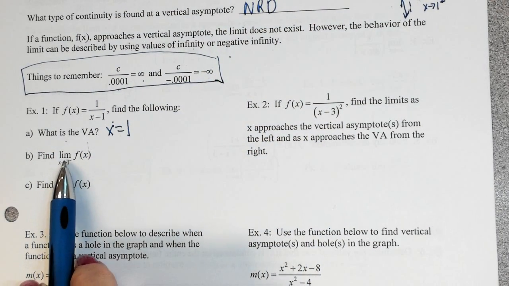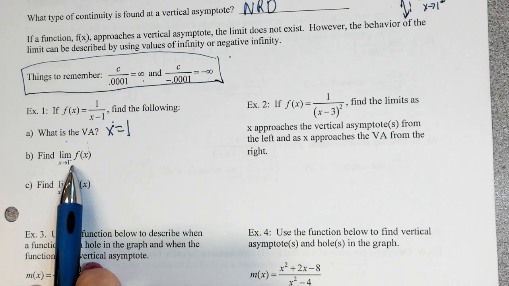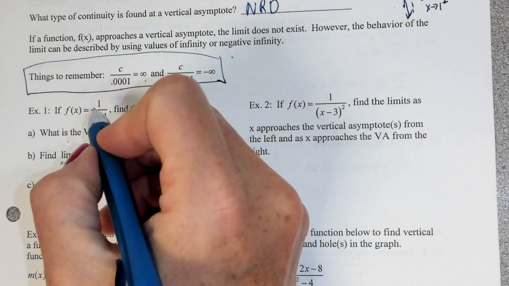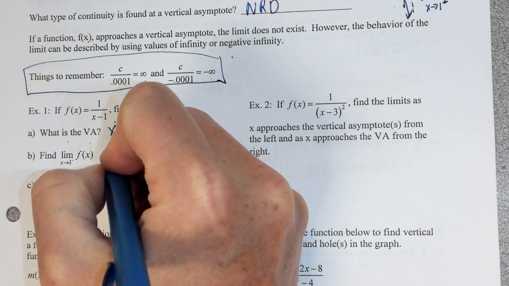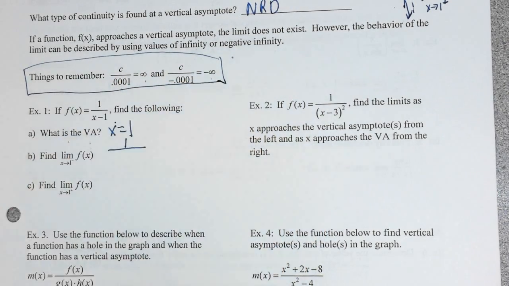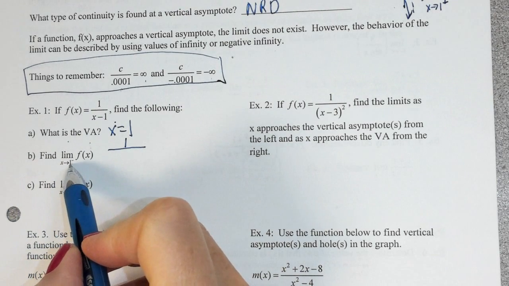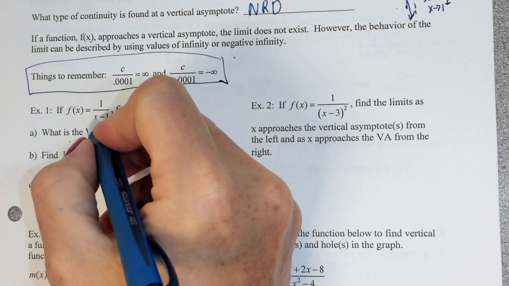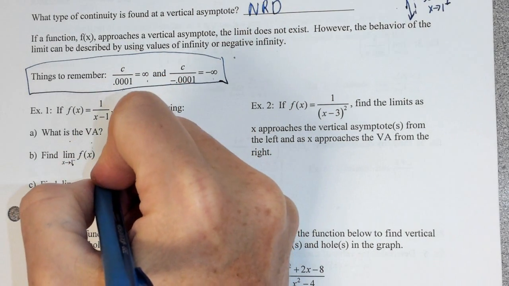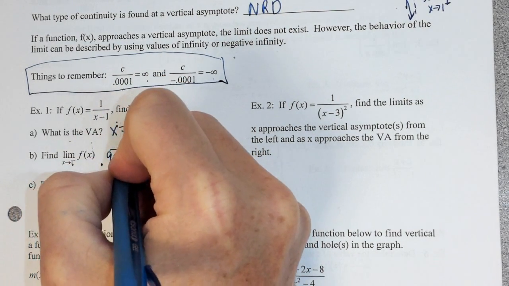So now we want to find what's the limit as x approaches 1 from the left. And we haven't done this before, but what we're going to do is plug in a number that's really close to 1. See, I can't plug in 1, I'm getting 1 over 0. So I have to plug in something really close to 1, a little bit smaller though. So in for my x, I'm going to plug in 0.999.